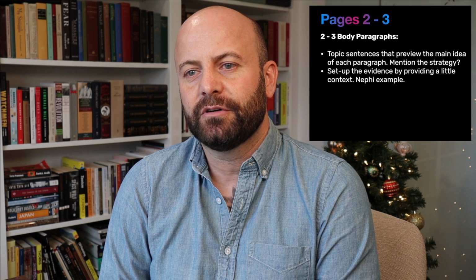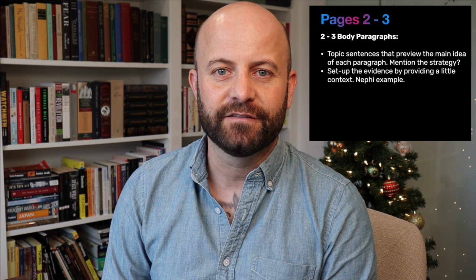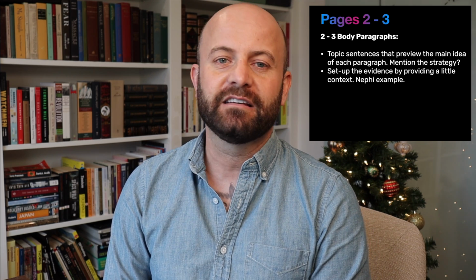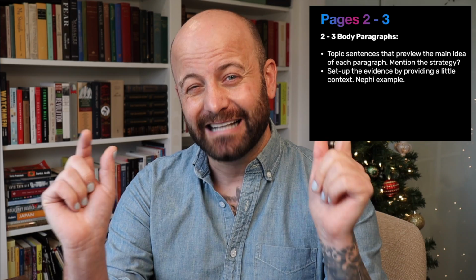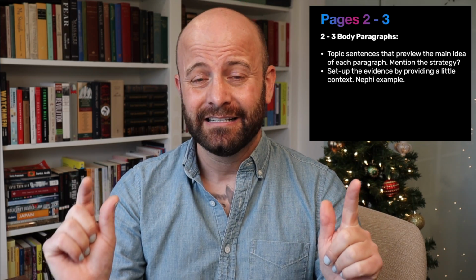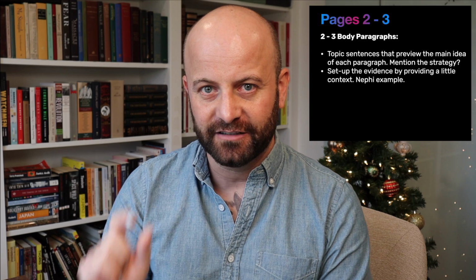Here's a better way to give a quote. Nephi was commanded by God to build a boat. He didn't know how to build a boat, and he didn't want to because he was afraid his brothers would make fun of him. But rather than give up, he said, quote, I will go and do. Basically, setting up the evidence means giving a tiny bit of context to set it up. Even if everyone knows the story and knows the quote, it always helps to provide a little bit of context. Do this for each one of your quotes.